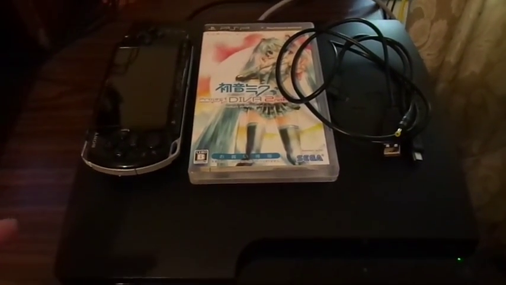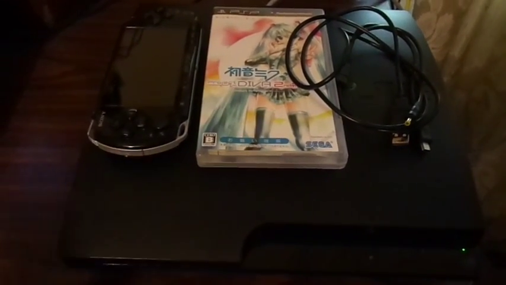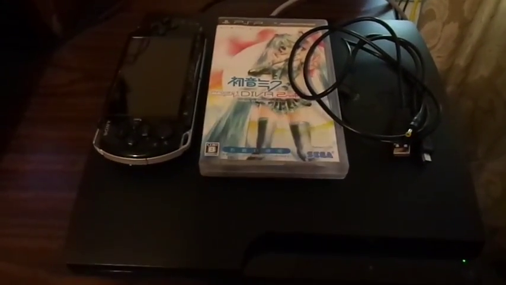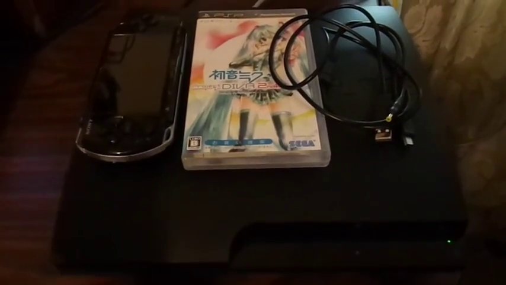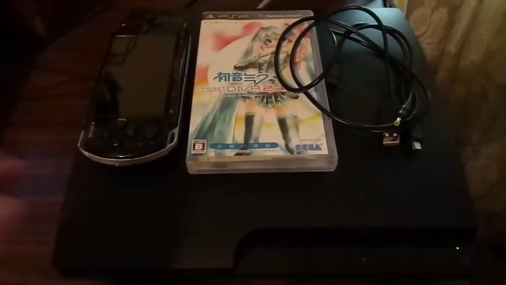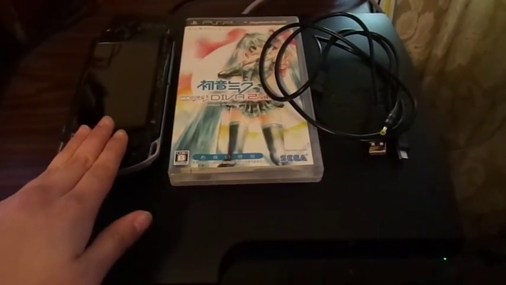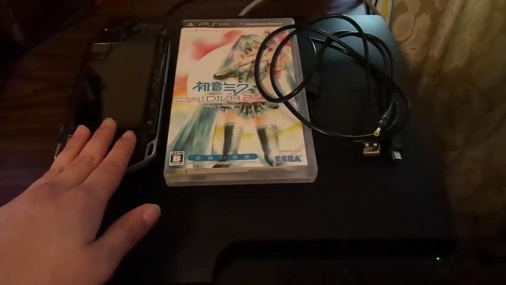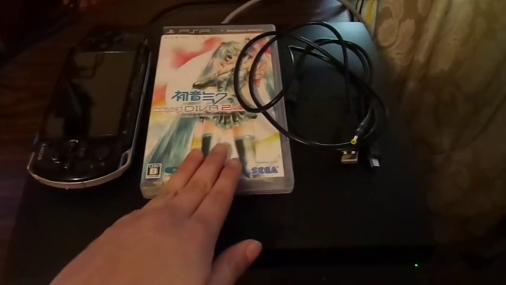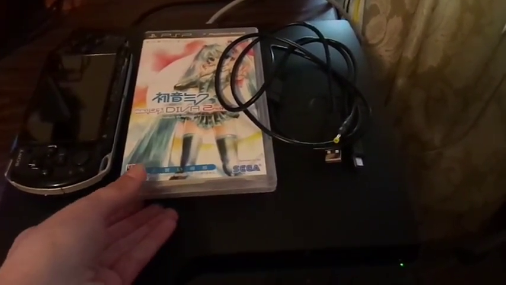So regarding questions about digitally downloading, or if my PSP is modded, in all honesty, I think it'd be best if you just got one that wasn't modded, just in case something did happen, I wouldn't know if it worked or not. But this one will. This is not modded. Standard PSP right here. Memory stick in here. Here's the game itself, a physical copy of the game.